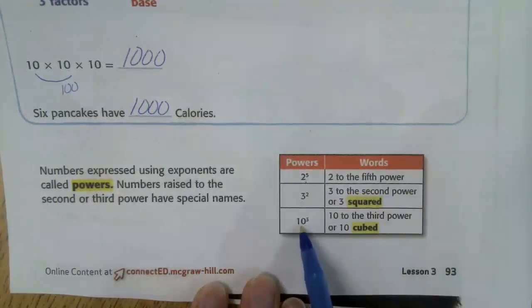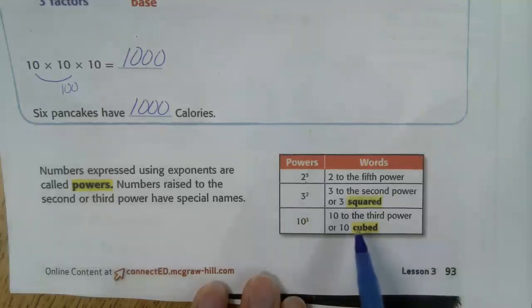We just did this one in example 1, you've got 10 as your base, the larger number. And then you've got this little floating number up here. That's what we call the exponent. It's pronounced 10 to the 3rd power or 10 cubed.